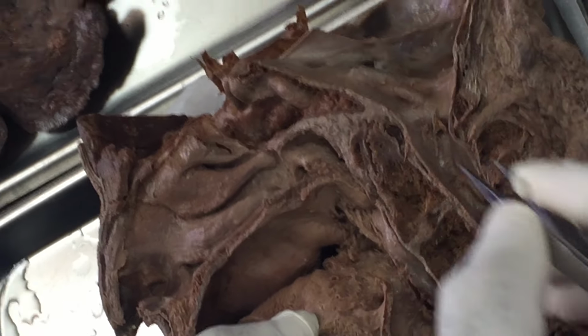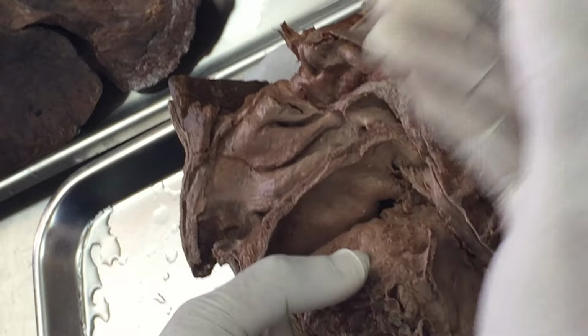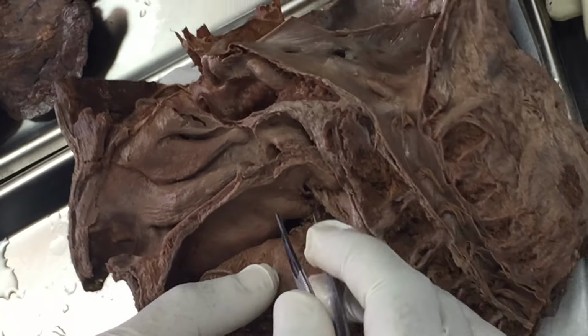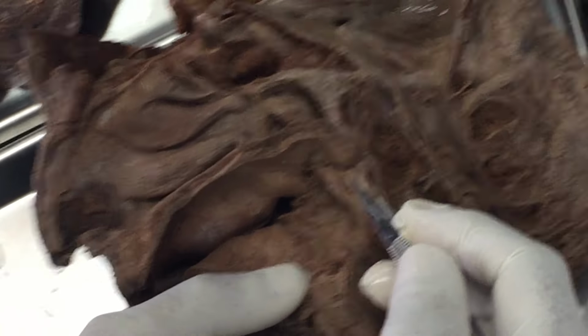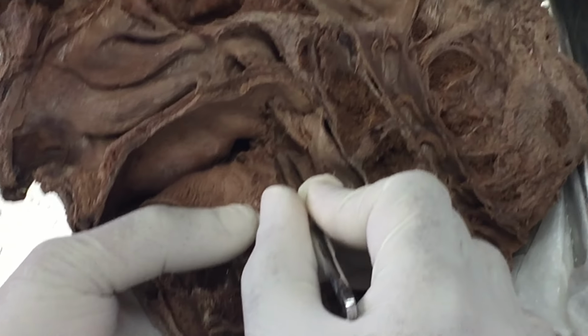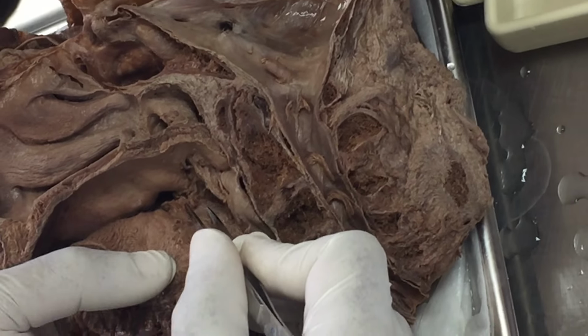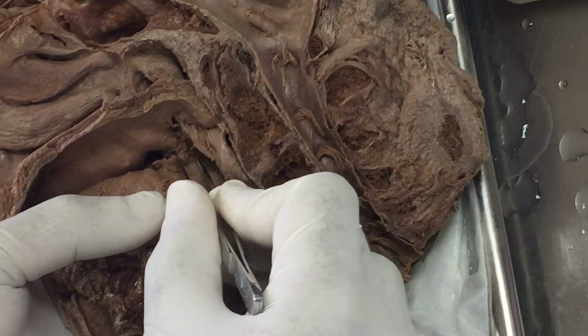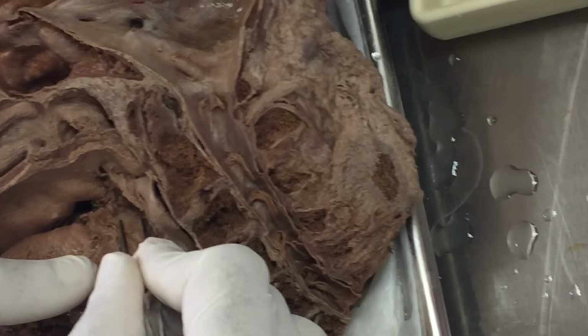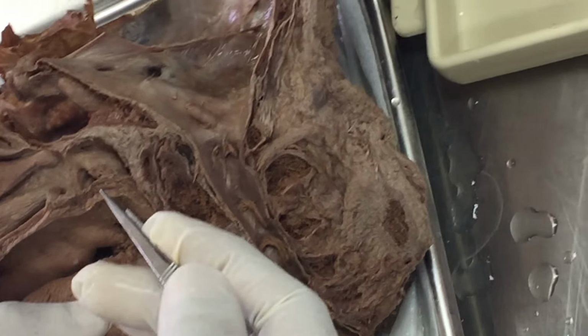And you have to be very clear about the structures forming the posterior relation or the bed for the palatine tonsil. Structures forming the bed for the palatine tonsil are the pharyngobasilar fascia, buccopharyngeal fascia, superior constrictor, tonsillar artery, glossopharyngeal nerve. All these structures form the bed behind the palatine tonsil, right?